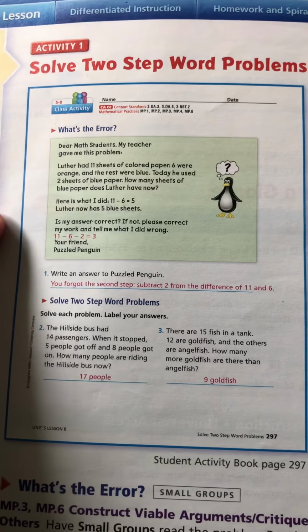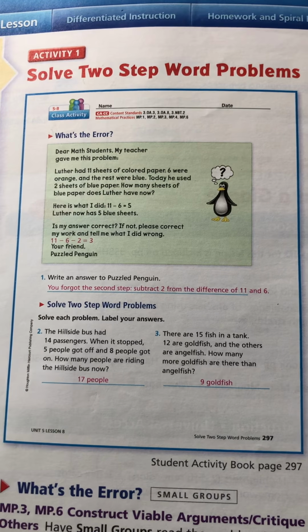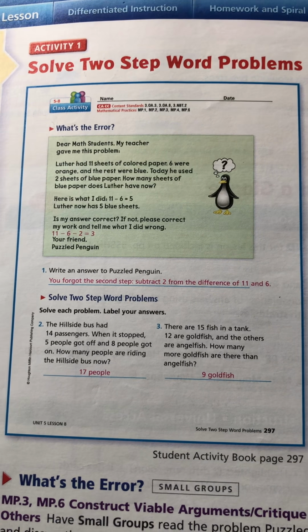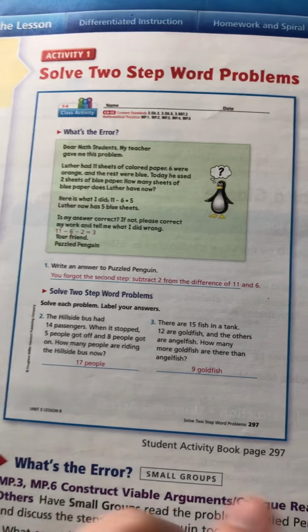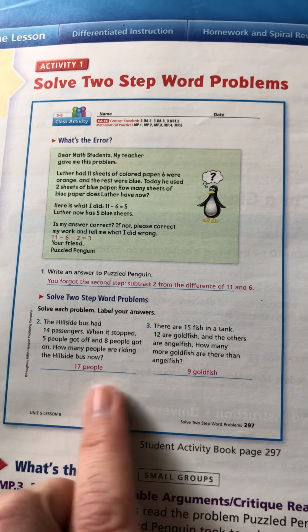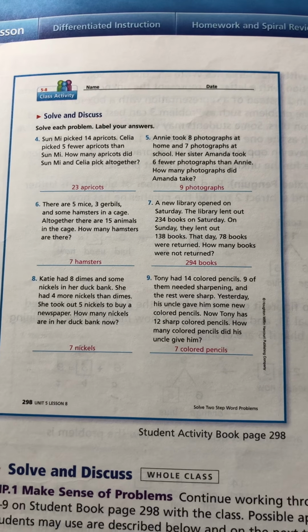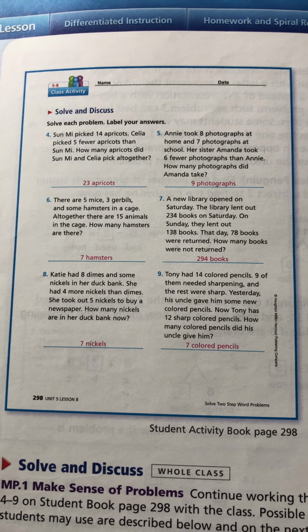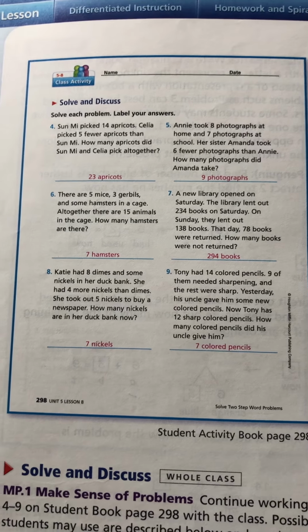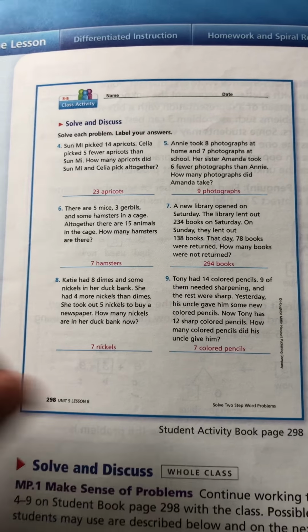Okay, and then we have Thursday's classwork. There's my friend Puzzle Penguin. He had a little bit of a problem. He forgot his second step. Okay, these you didn't have to have an equation, but you did have to at least have a label. Page 298. Now you guys know me. I always prefer to have an equation so I can always figure out where I went wrong. But if you just have the answer with the unit, that is fine too.